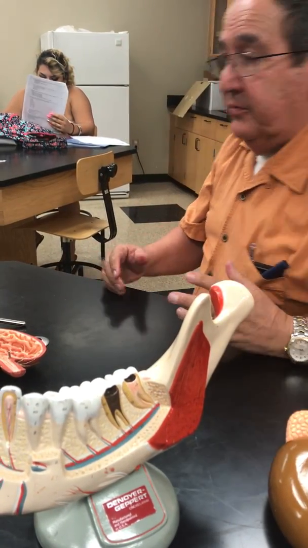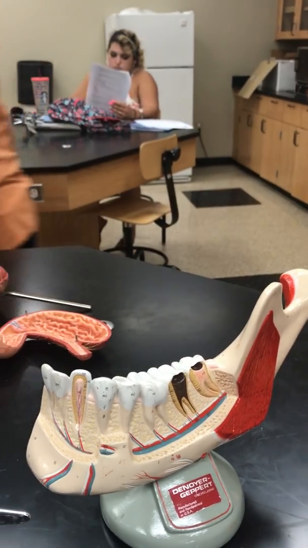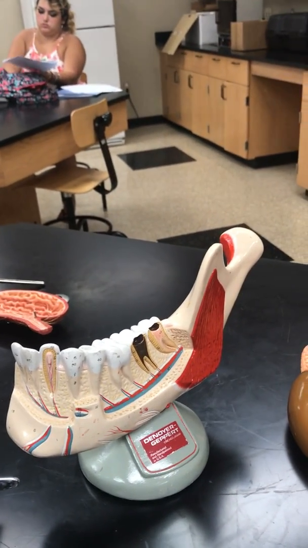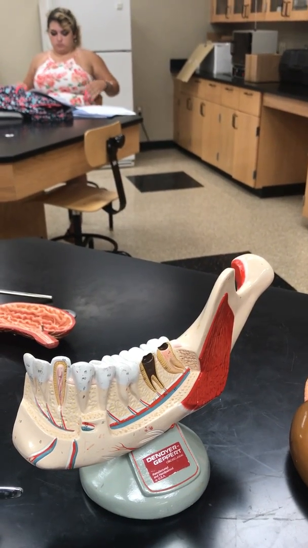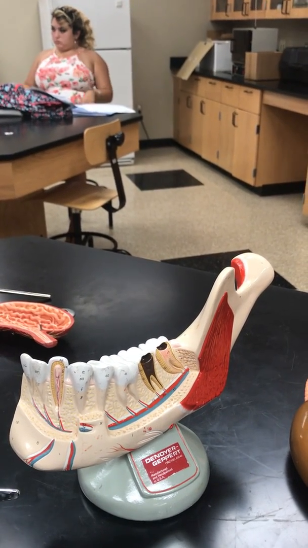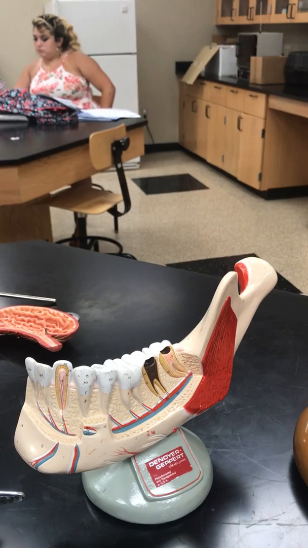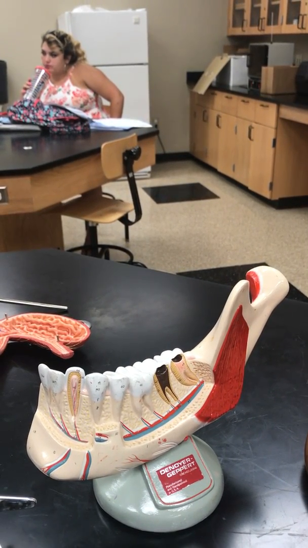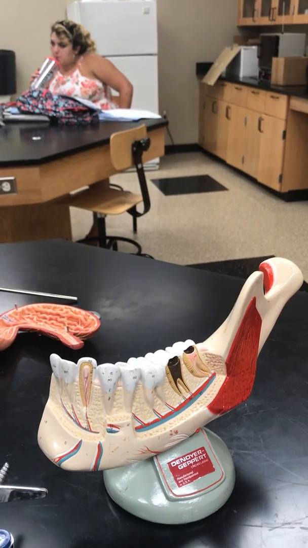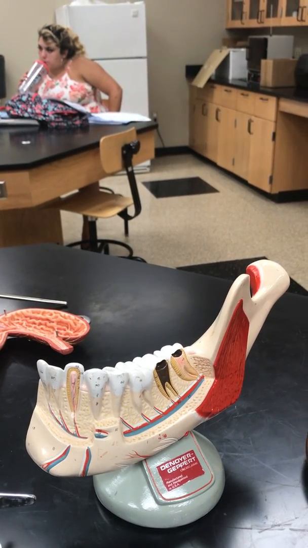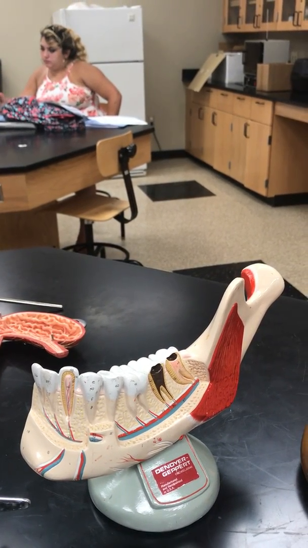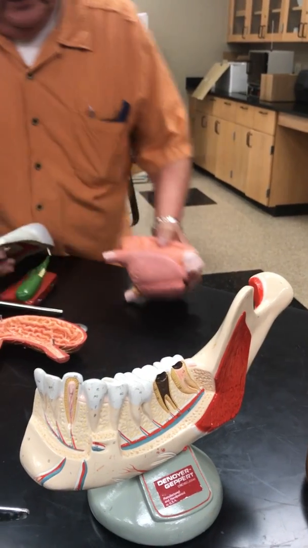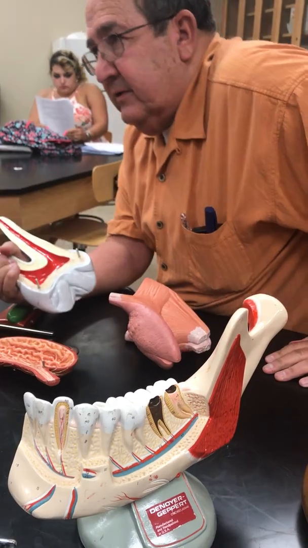There's a picture of the tooth. And when you look at that picture of the tooth in the PowerPoint, it looks just like this, okay?